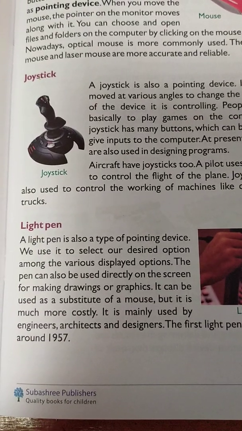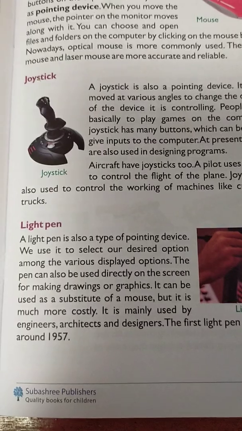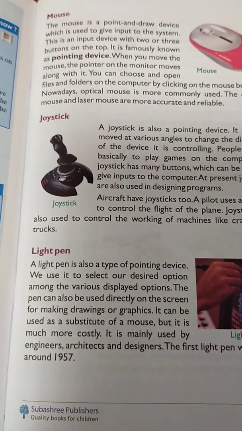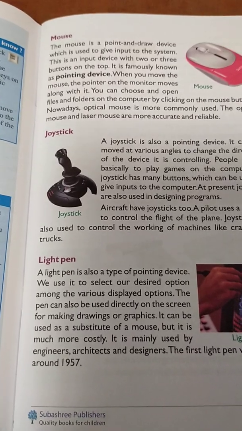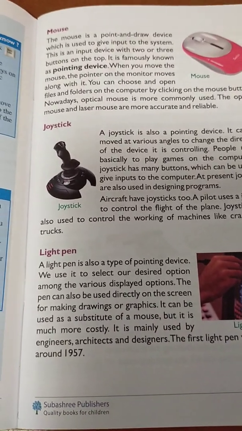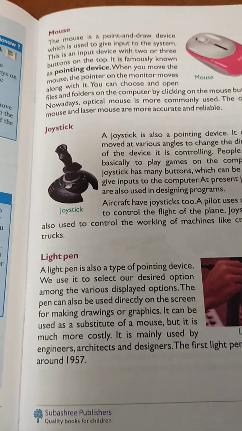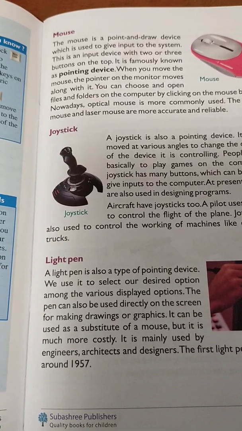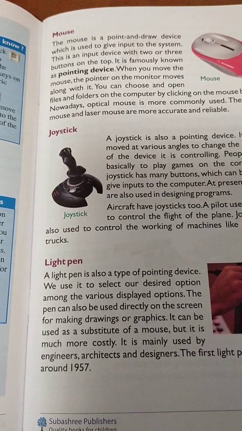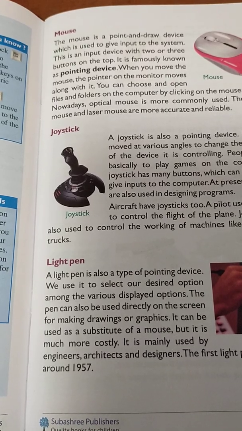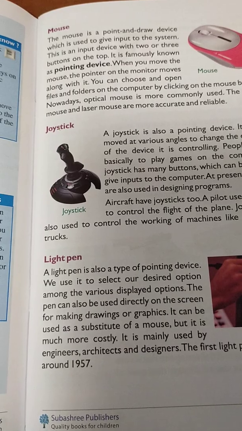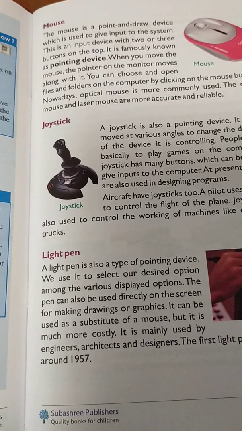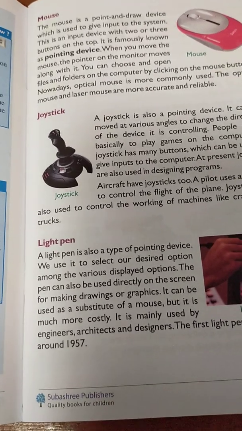Okay, light pen. Light pen is also a pointing device. It is also like a mouse, but we can use it over the screen. You can use it directly on the screen for making drawings and graphics, and we can point with it. The light pen can be used as a substitute of a mouse.